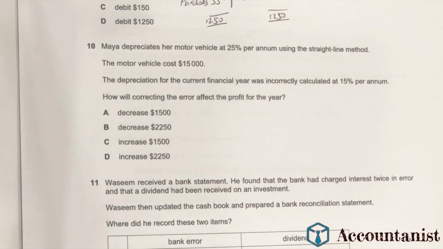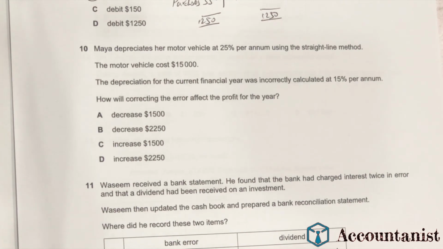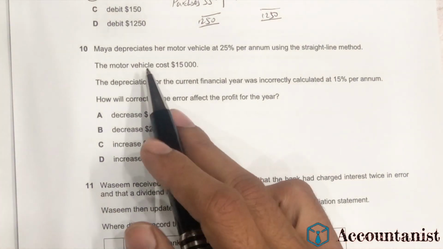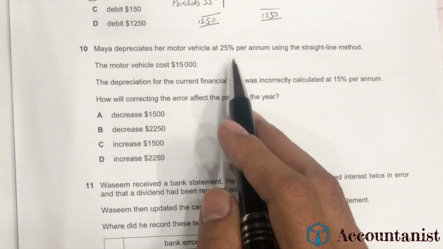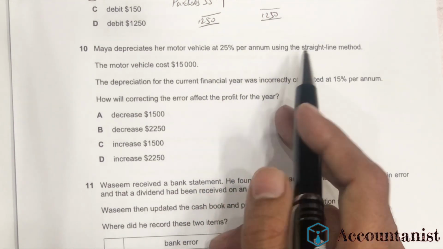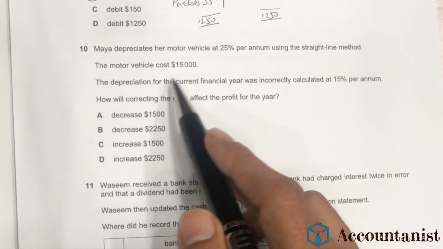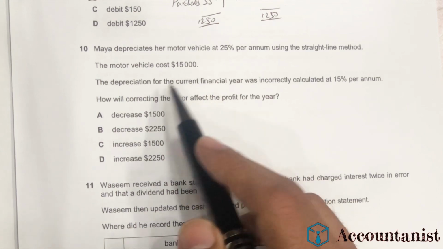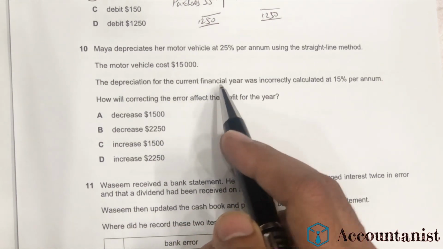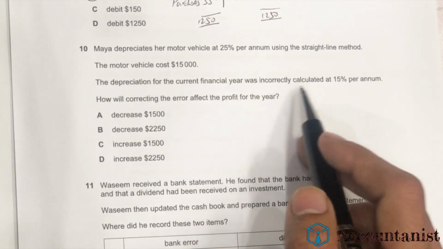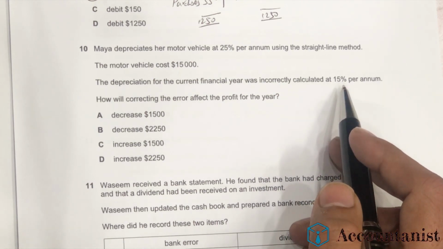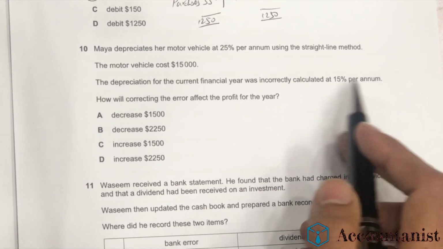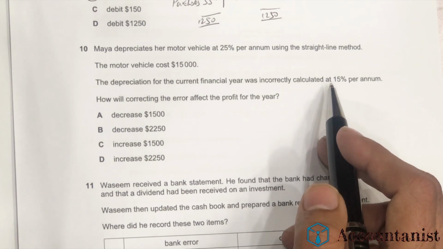Alright, it says that Maya depreciates her motor vehicle at 20% per annum using the straight line method. The motor vehicle cost is 15,000. The depreciation for the current financial year was incorrectly calculated at 15% per annum. So we have calculated a wrong figure, a reduced amount of value.